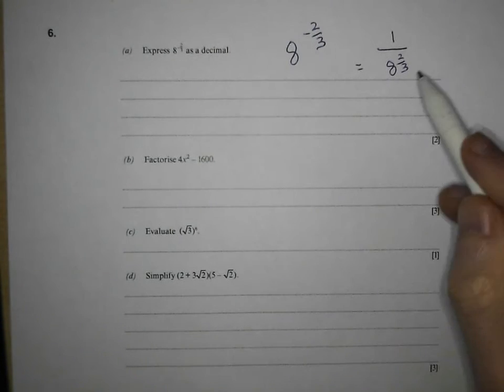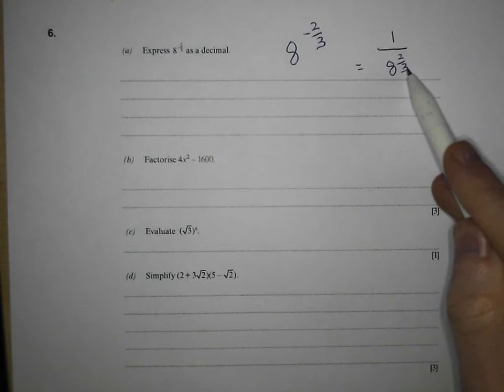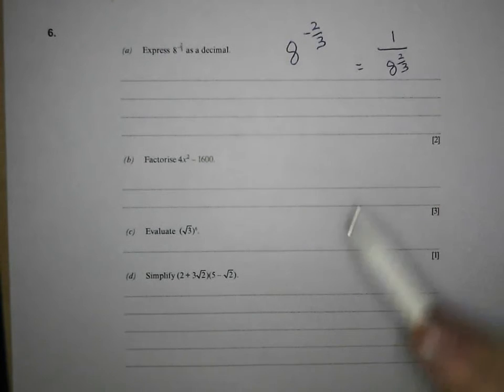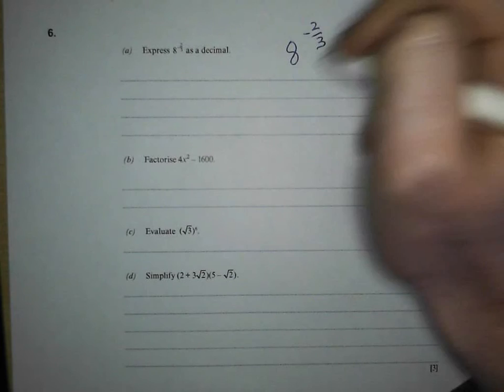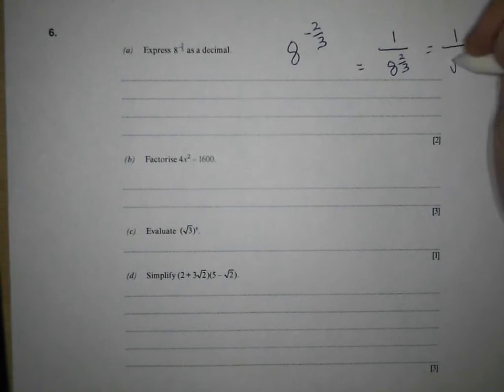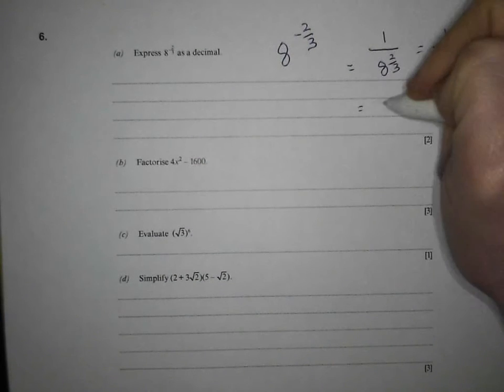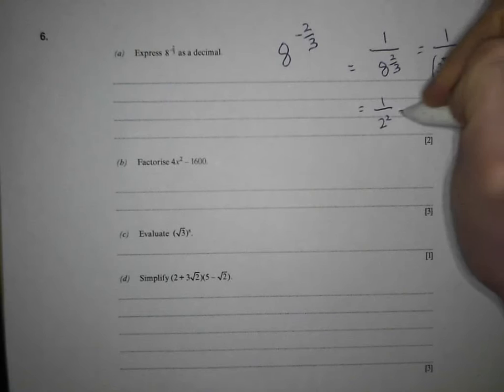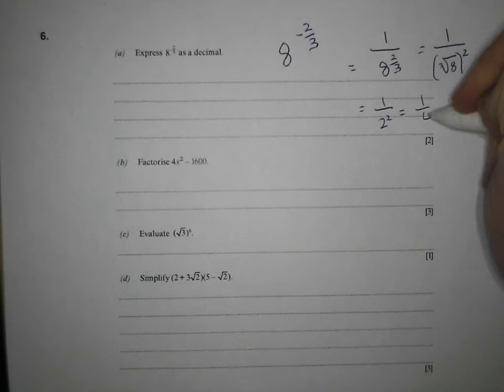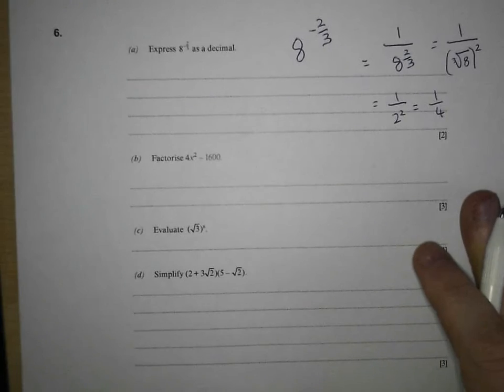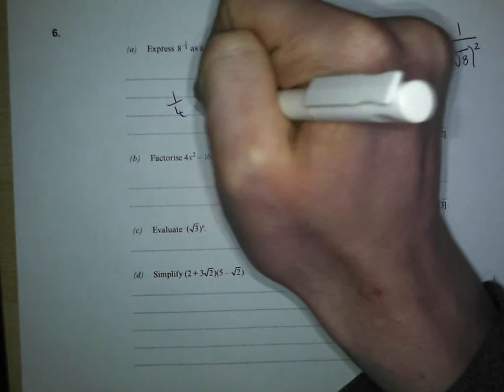We know also from the previous two videos that the 3 means the cube root and the 2 means the power. So it's going to be 1 over the cube root of 8 squared. Well, the cube root of 8 is just going to be 2. So that's going to be 1 over 2 squared, and 2 squared is 4, so it's going to be 1 over 4, and we need to write our answer as a decimal. 1 over 4 equals 0.25.